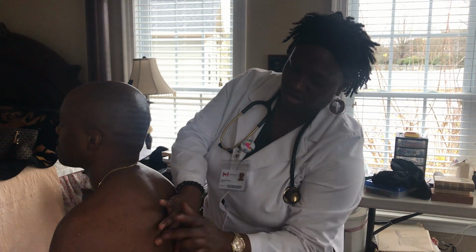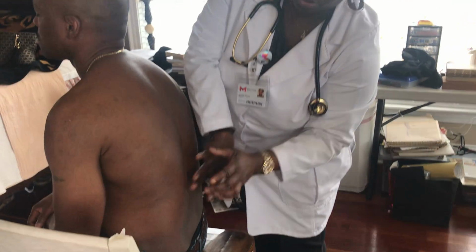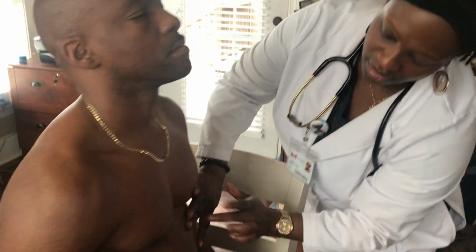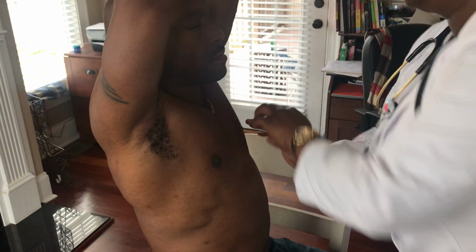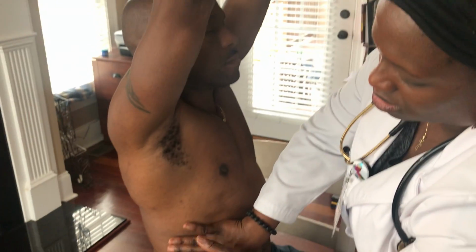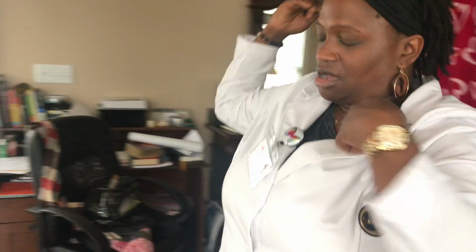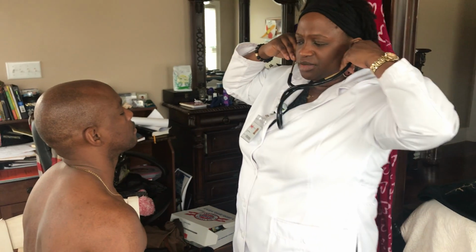The next thing I'm going to do is percuss the thoracic area, just looking for any unusual dull areas, which we should not have. I'm going to percuss the front. Put your arms up across your chest. Okay, looks good. I didn't hear any dull areas that weren't supposed to be there.